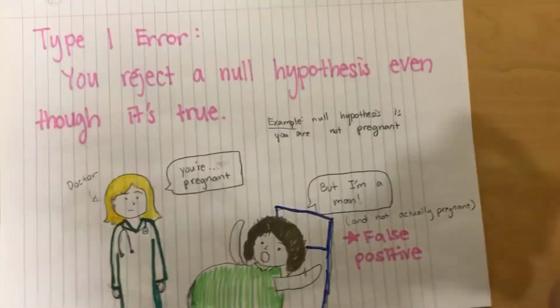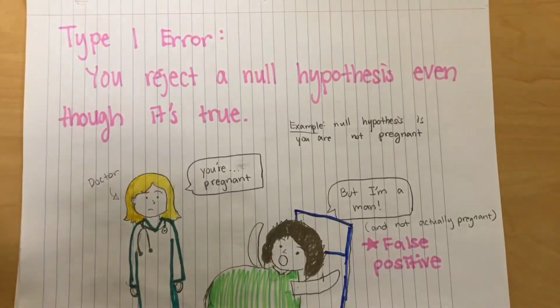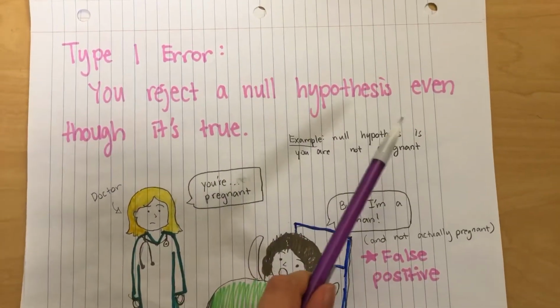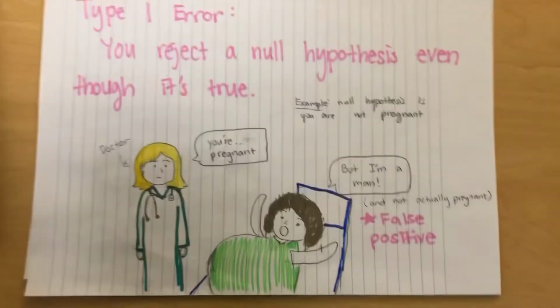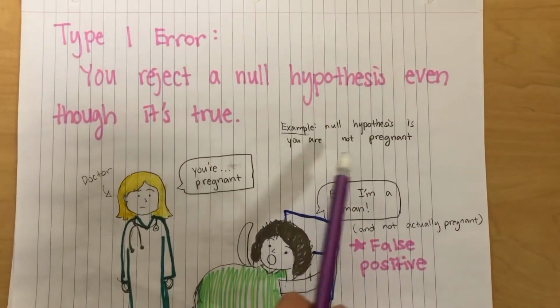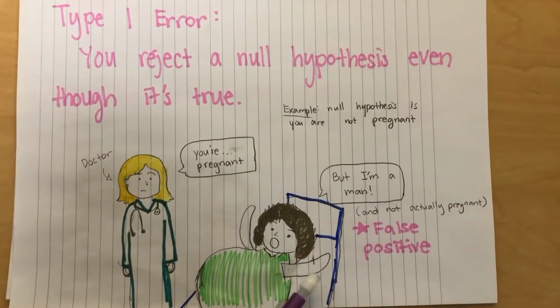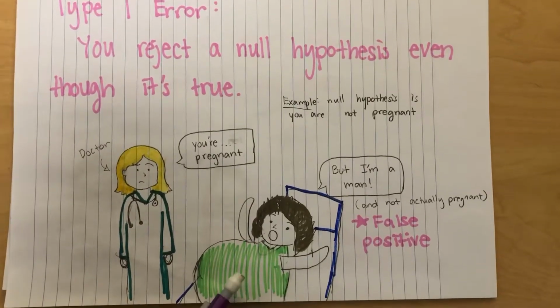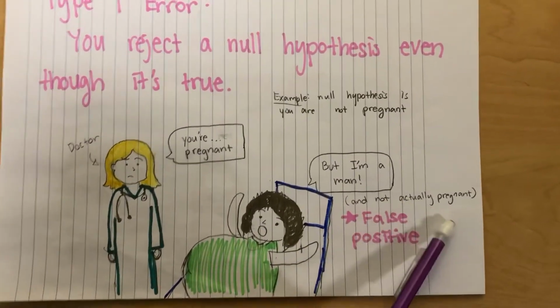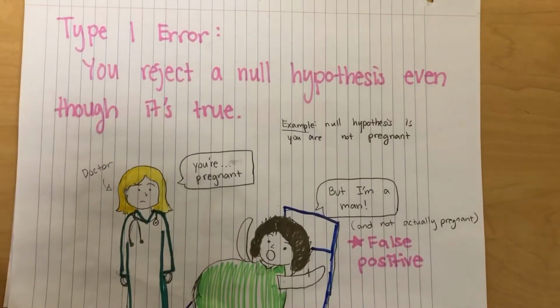So there are type 1 and type 2 errors. First, we'll talk about a type 1 error. This is when you reject a null hypothesis, even though it is true. Here in the example, the null hypothesis is that you are not pregnant. The doctor tells you that you are pregnant. But in this scenario, the person is actually a man, and he is not actually pregnant. Thus, it will be a false positive and a type 1 error.